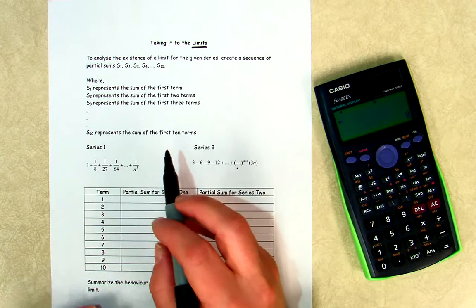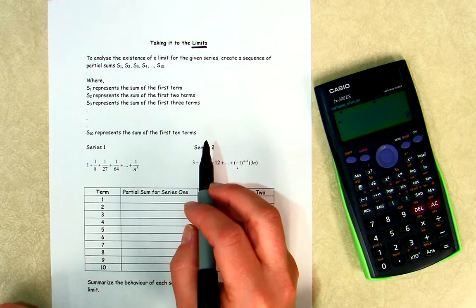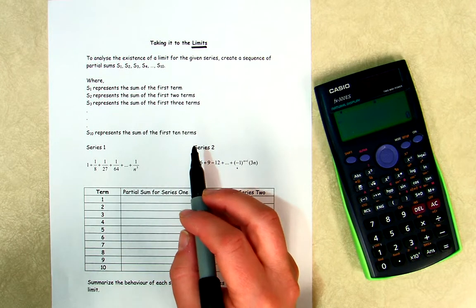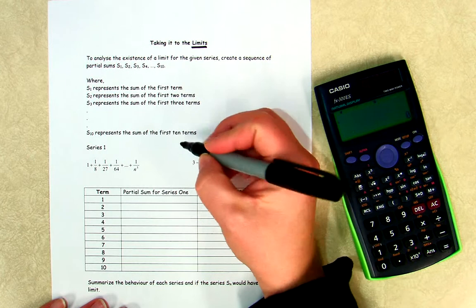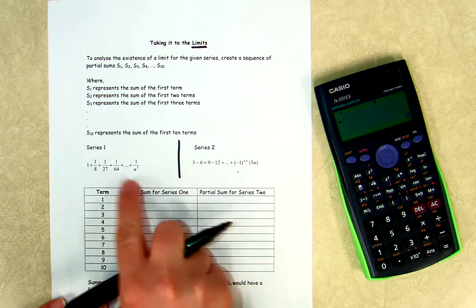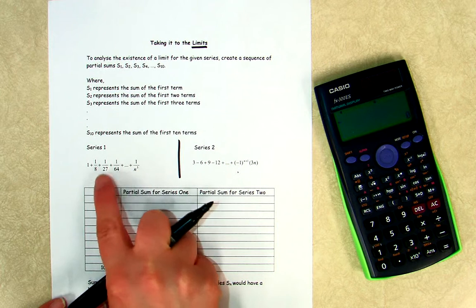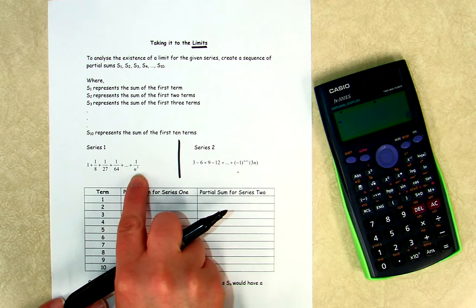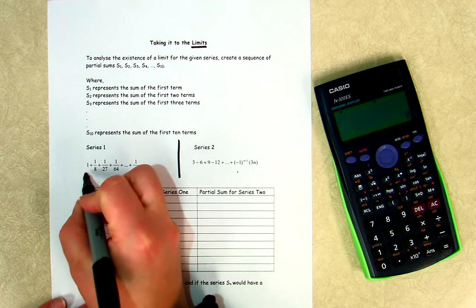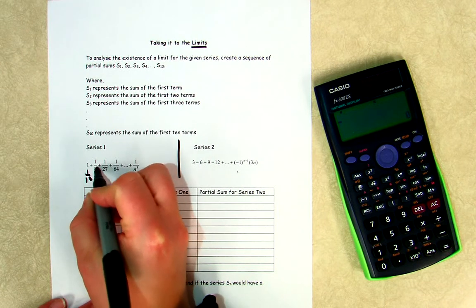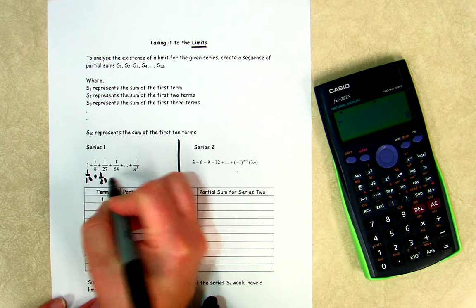So we're going to look at a sequence of partial sums. And partial sums just means we're going to add numbers together and together. So I have two series on this sheet, series 1 and series 2. Each of them has a pattern. So for series 1, it's 1 over n cubed, where n represents the number of the term. So this one is 1 over 1 cubed, 1 over 8 is 1 over 2 cubed, and so on.